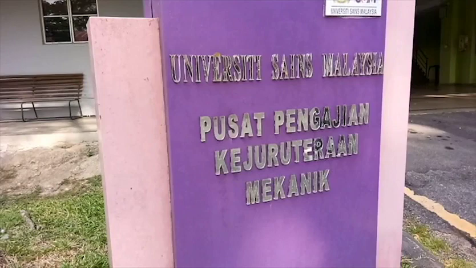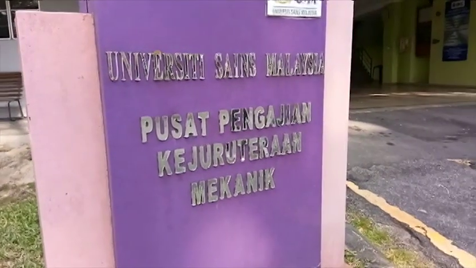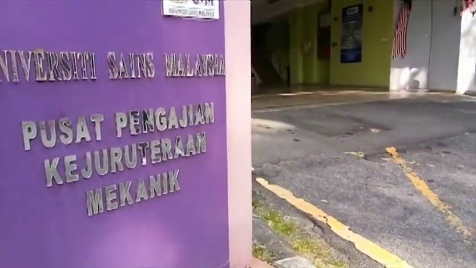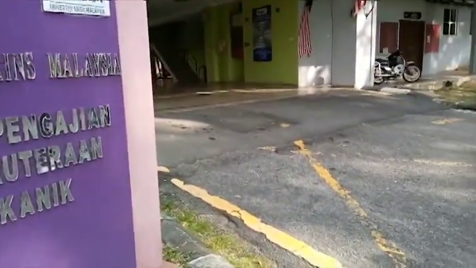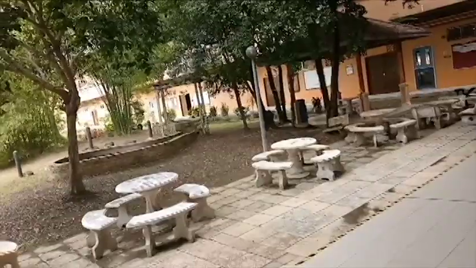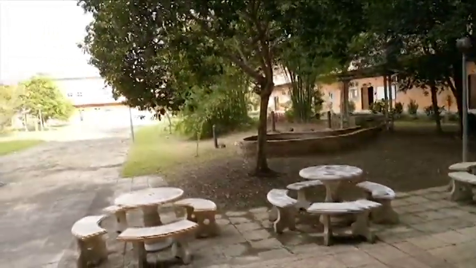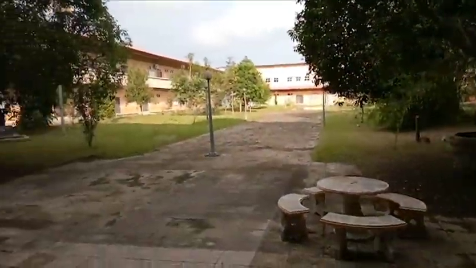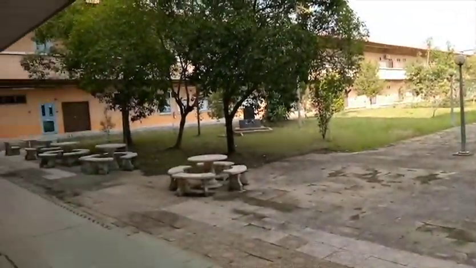School of Mechanical Engineering is one of the faculty in engineering campus of USM. The initial objective of the school establishment was to produce high-quality graduates in mechanical engineering and manufacturing engineering to fulfill the high demand for professional specialized workers by industry in Malaysia.